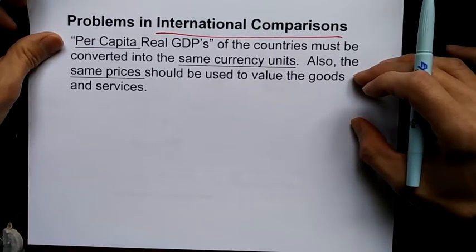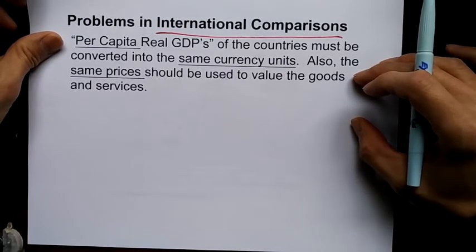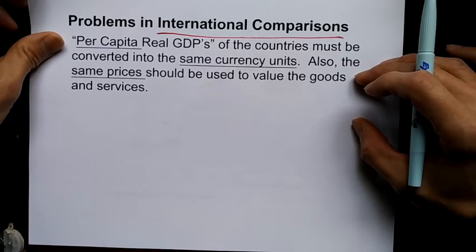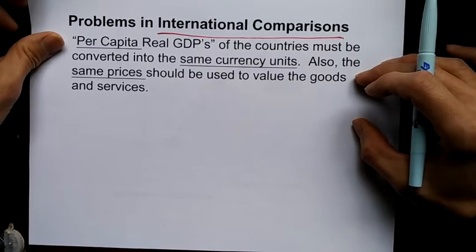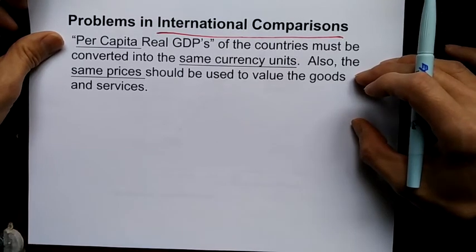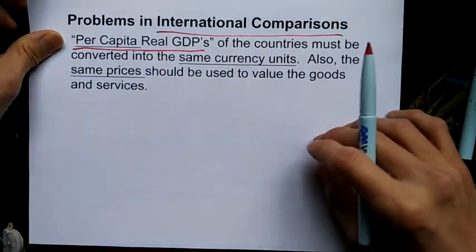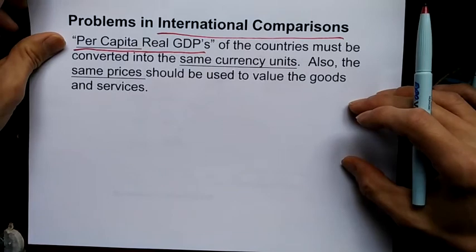The answer is India must have a higher real GDP measure. Why? Because India is huge. But will you say the economic welfare in India is better than in Sweden? No. So in order to do a fair comparison, you have to calculate per capita real GDP. That is, you use the total real GDP divided by the population.